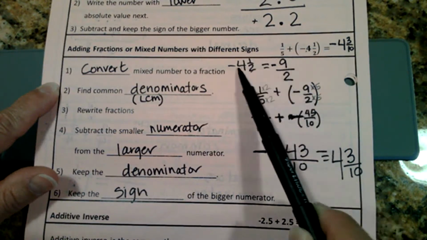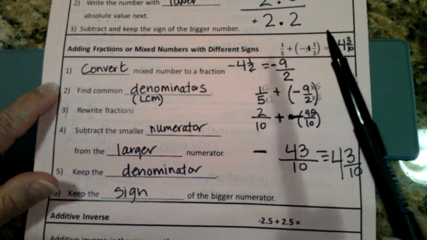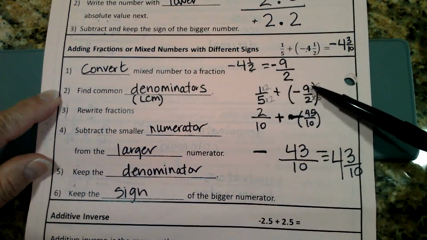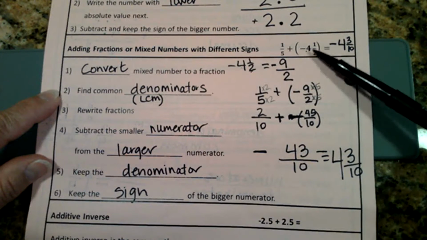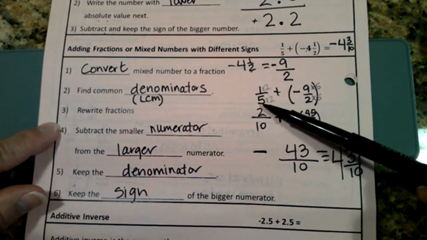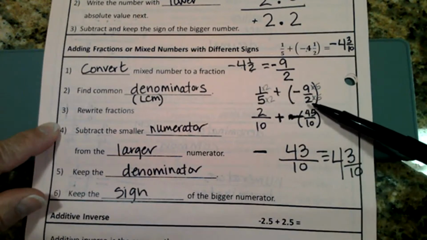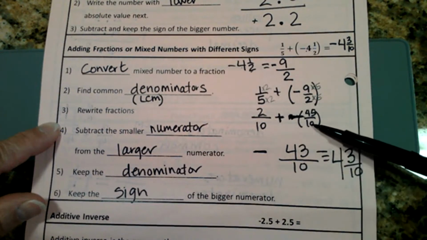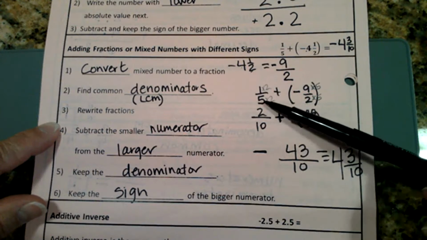That's how we get this 9. But the whole thing is negative. Now we rewrote 1/5 plus negative 9/2 in place of the negative 4.5. Now we need common denominators. Common denominator for 5 and 2 is 10 because 10 is their least common multiple. So we make our new fractions with the denominator of 10.